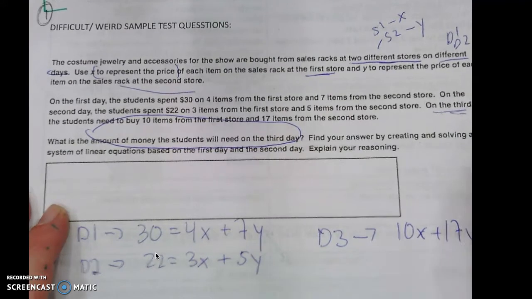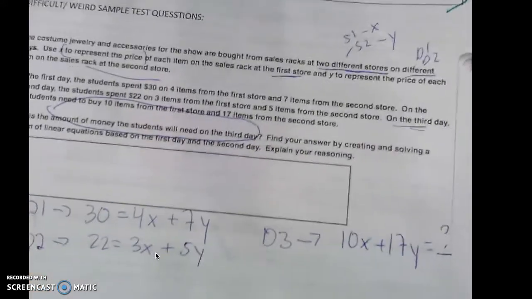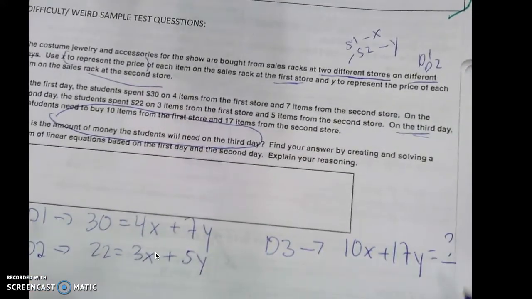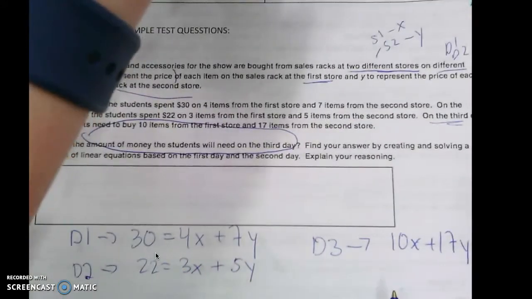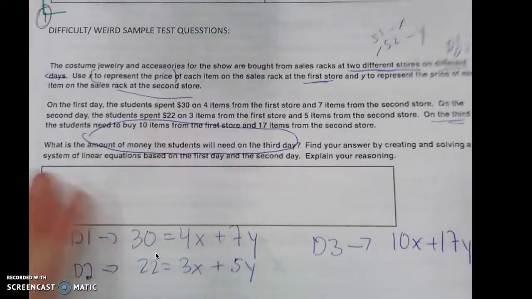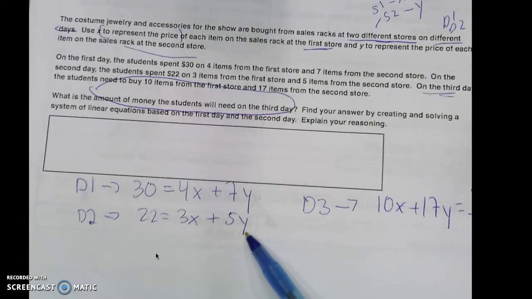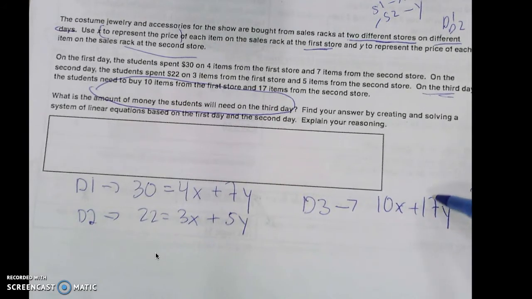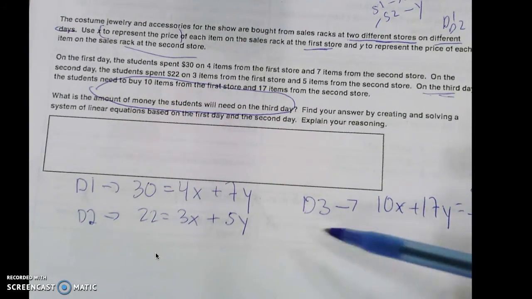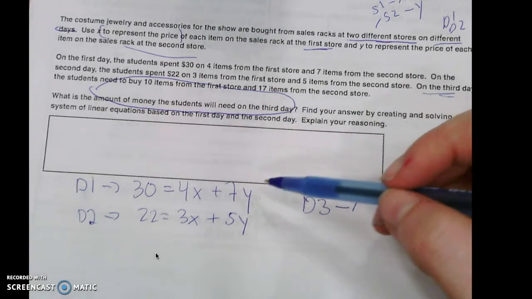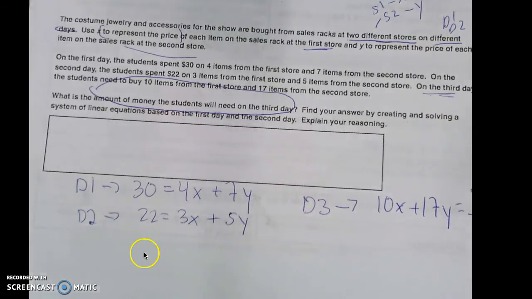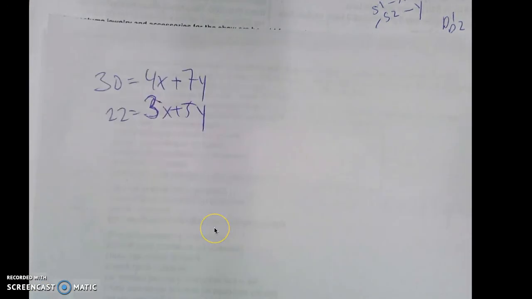So we don't know that. So this system is a really cool and difficult question because it's not only asking us to find the value of X and Y, then we have to use that to apply it to what they would do on the day 3. So let's go ahead and solve this. I'm going to use a different sheet of paper.